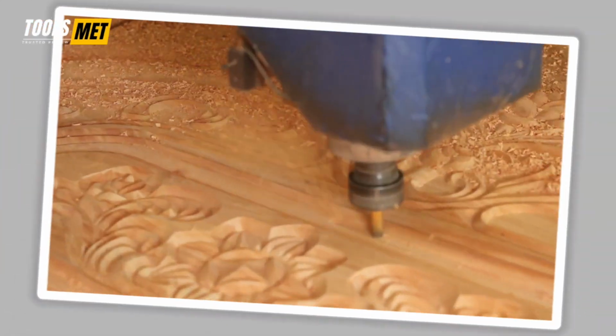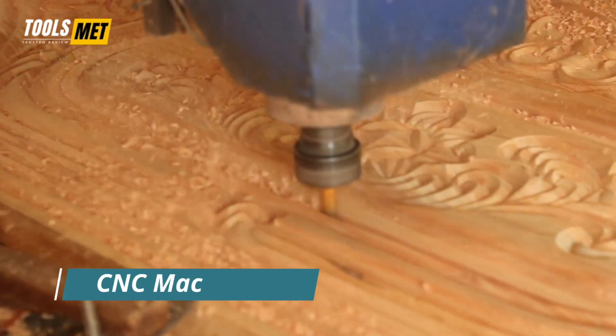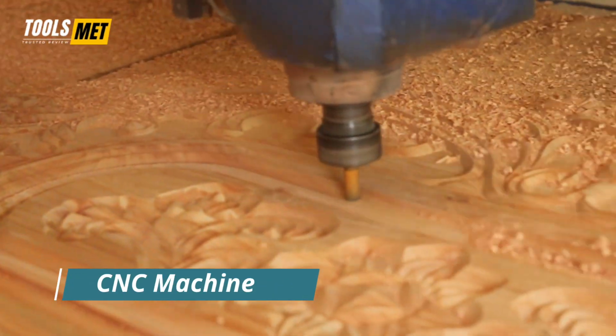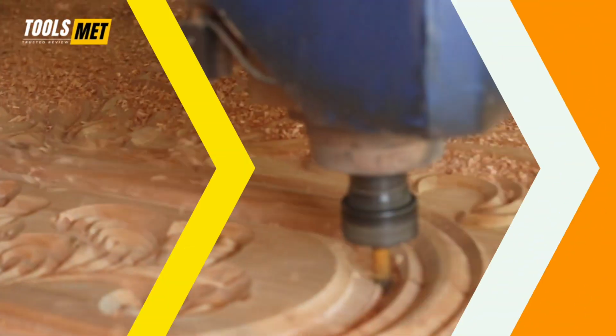Safety is also improved because operators do not need to directly handle cutting tools. The machine does most of the work automatically, reducing the risk of injury.